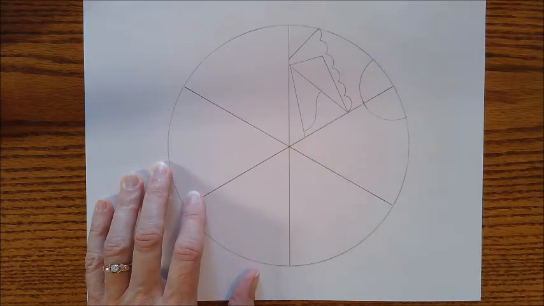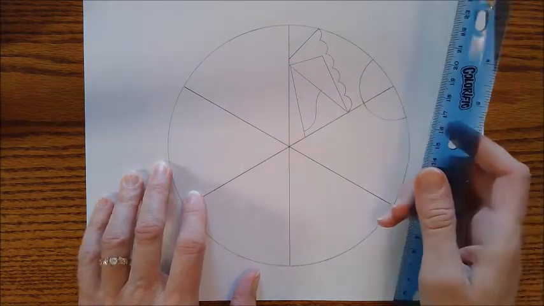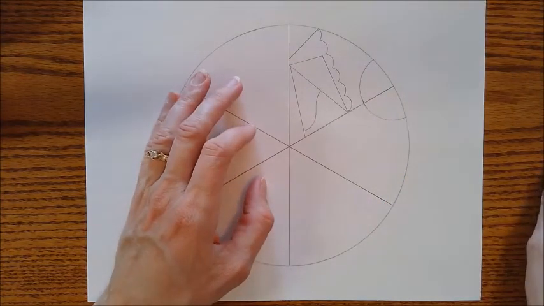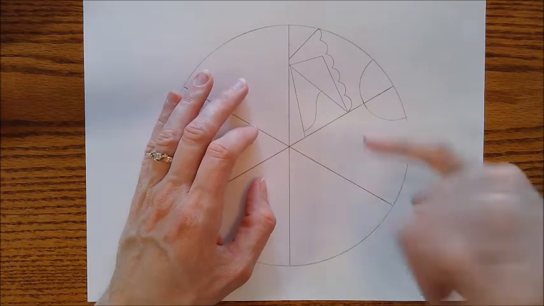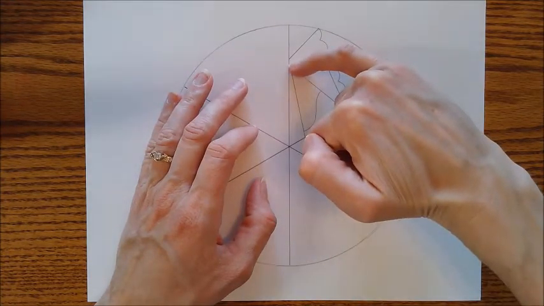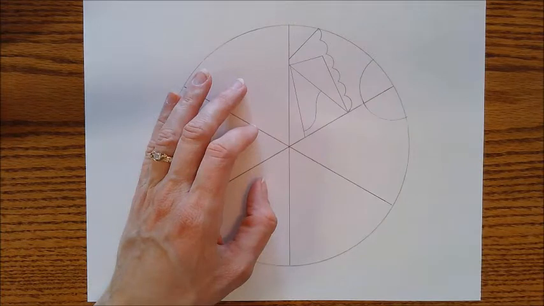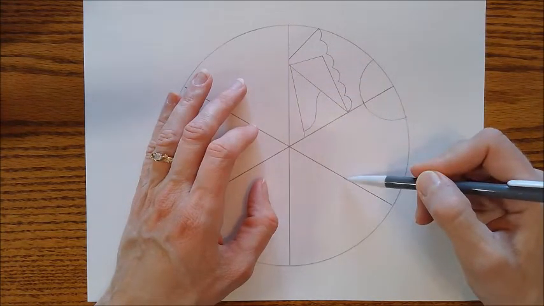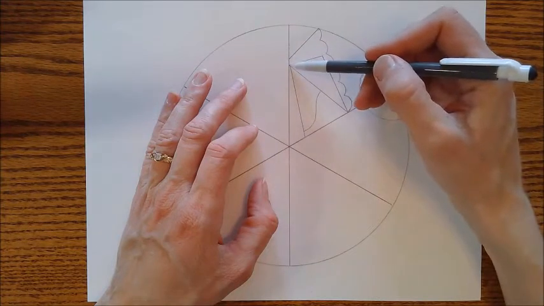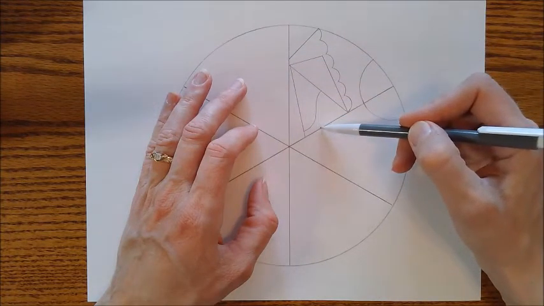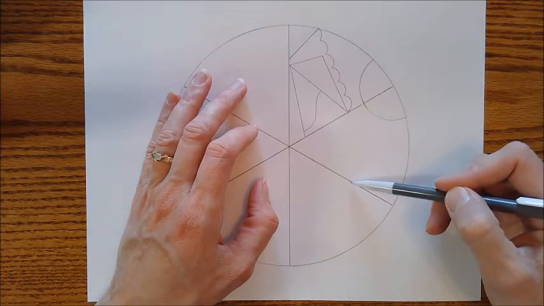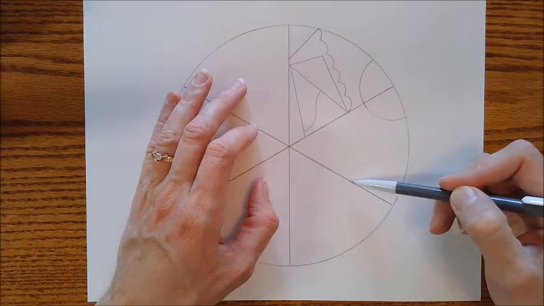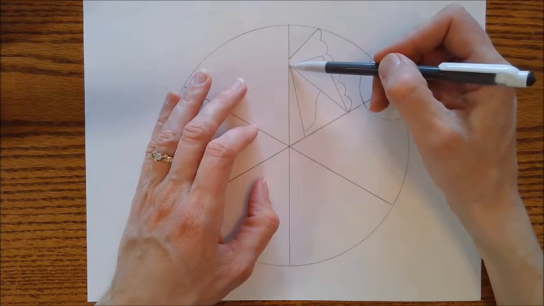So one thing I can do is measure that, because when I'm doing this line of reflection, remember that whatever you are reflecting, you want that point up here to be the same distance across that line of reflection. So you think about that perpendicular distance to the line of reflection, and then you go the same distance across to the other side.